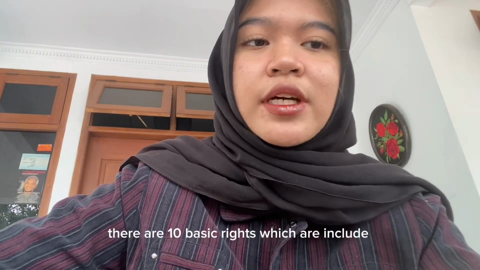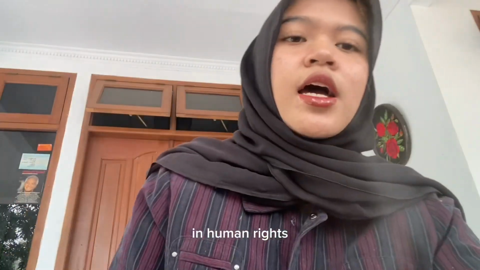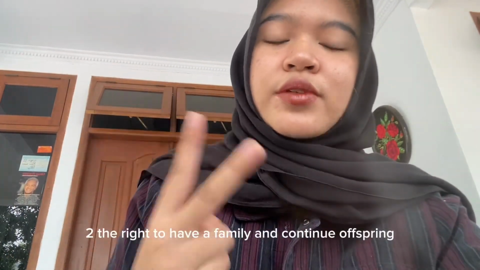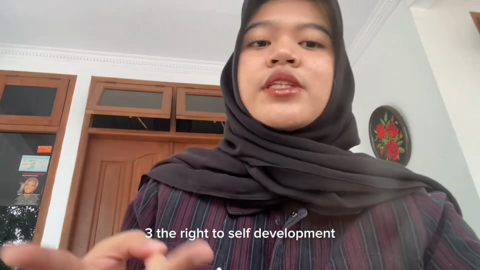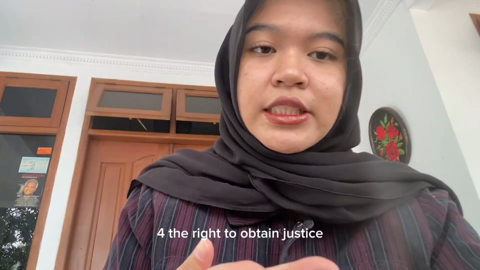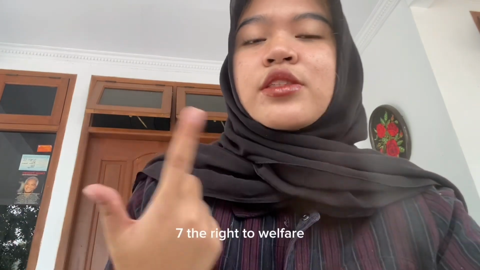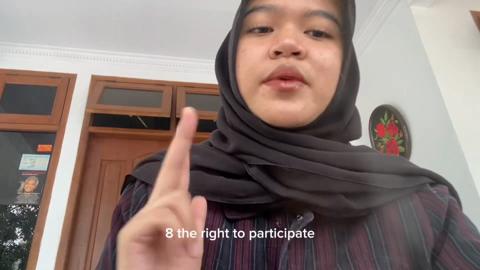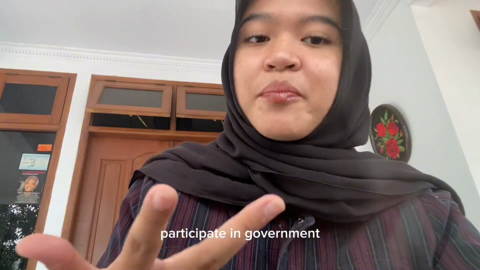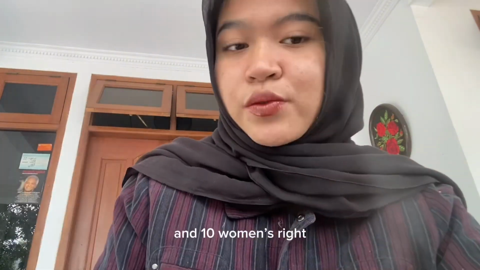In law number 39 of 1999, there are 10 basic rights which are included in human rights, namely: 1. The right to live, 2. The right to have a family and continue offspring, 3. The right to self-development, 4. The right to obtain justice, 5. The right to personal freedom, 6. The right to security, 7. The right to welfare, 8. The right to participate in government, 9. Children's rights, and 10. Women's rights.